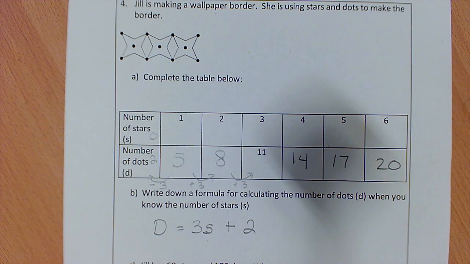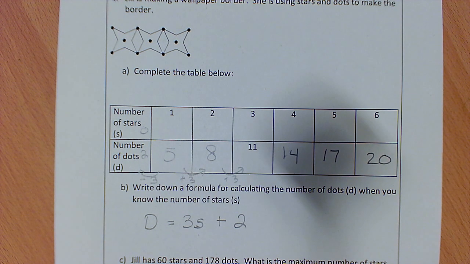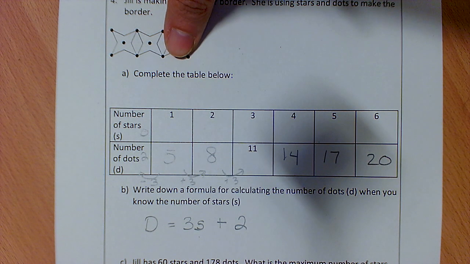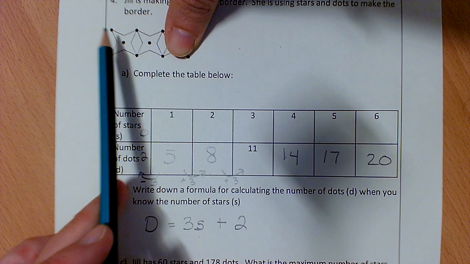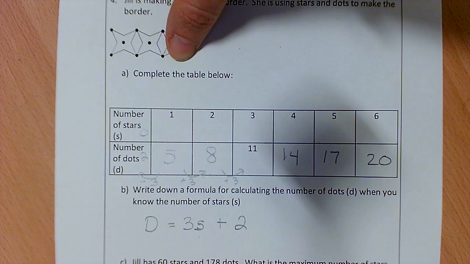So let's look at this question. Jill is making a wallpaper border. She's using stars and dots to make the border. We want to complete the table below. So easy enough. When we're looking at this, the third picture is drawn. So what we can do is cover up one of the stars and count how many dots we have. 1, 2, 3, 4, 5, 1, 2, 3, 4, 5, 6, 7, 8. So we have 8 dots.